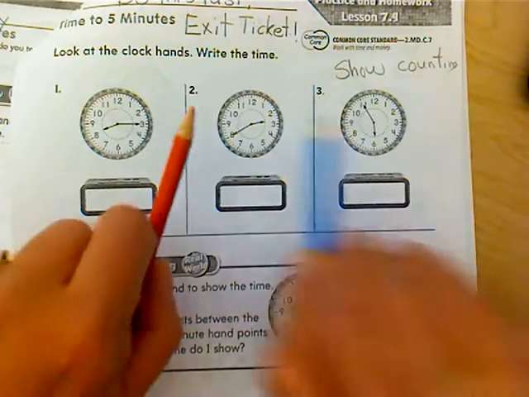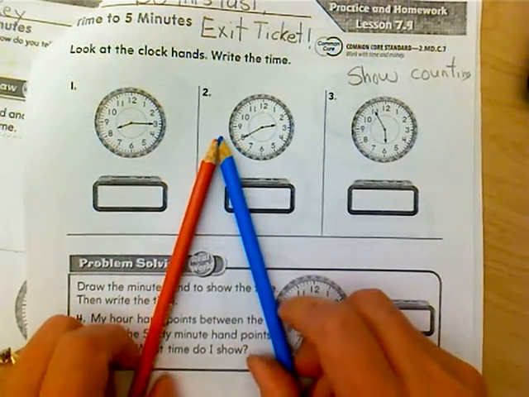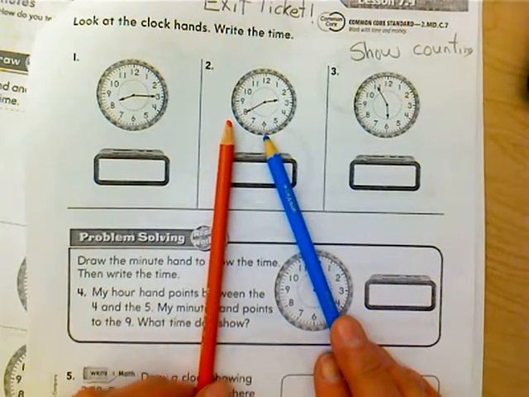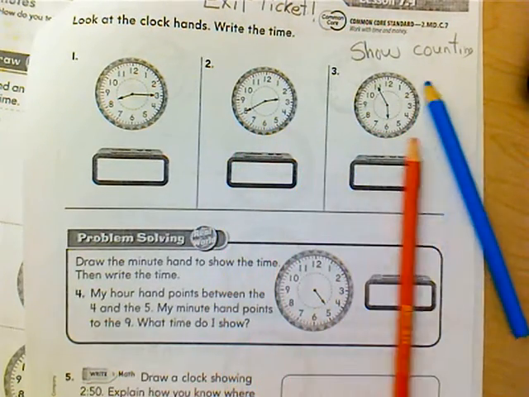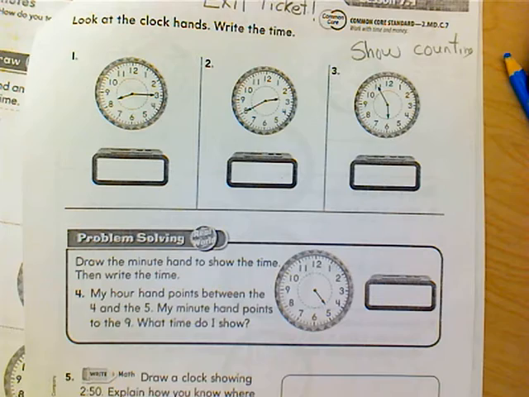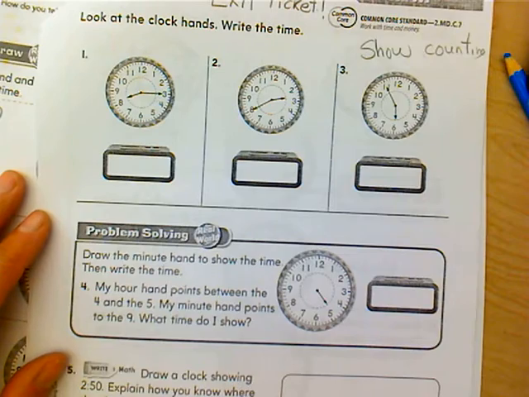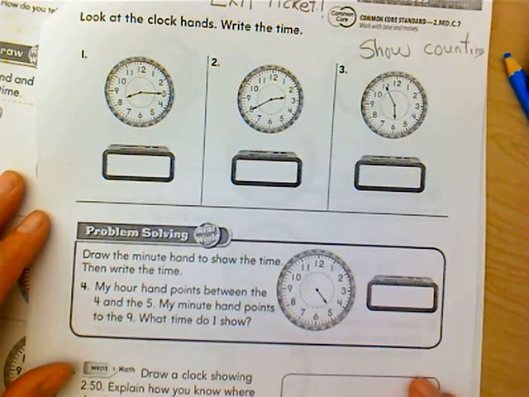Make sure you're using your blue and red pencils. And if you haven't obtained blue and red pencils, it would really help you to do better if you're having trouble with telling time. That's what I'm doing here at school to help my students be able to better tell time, and send that off to your teacher.